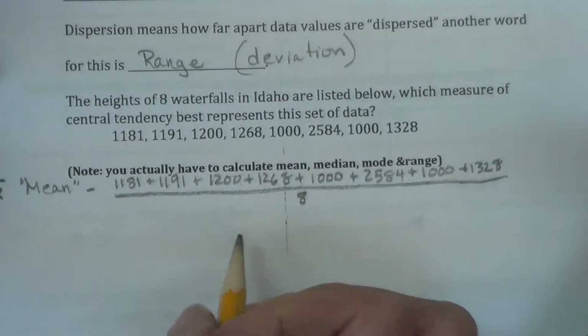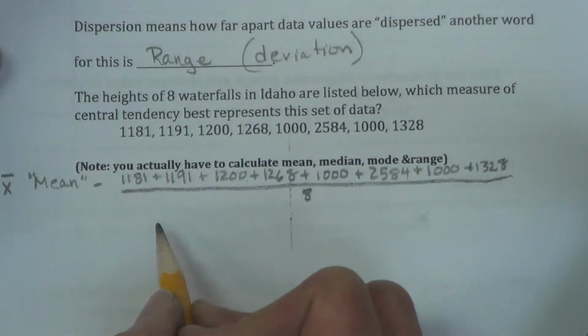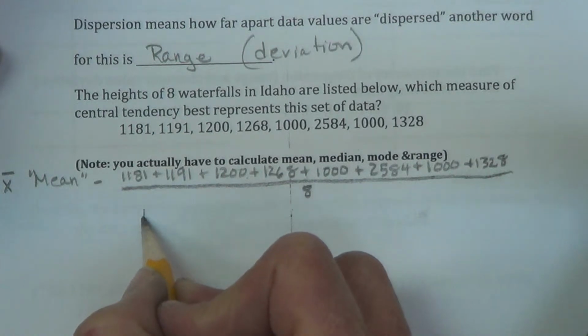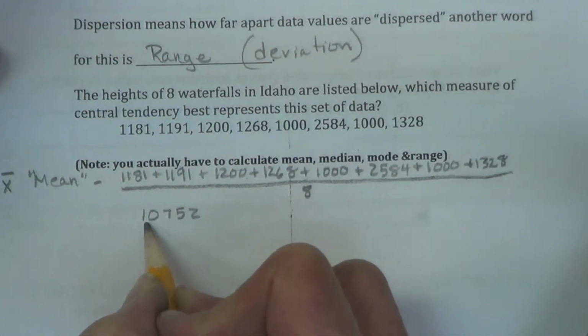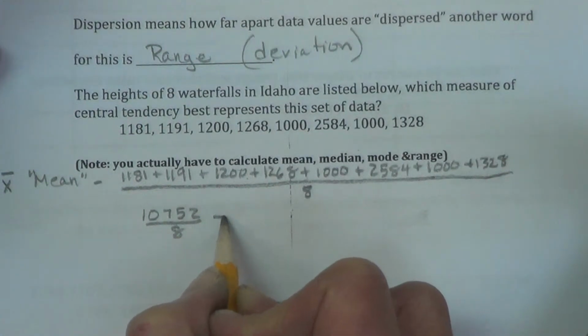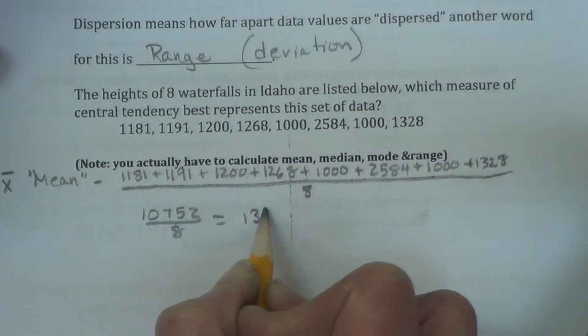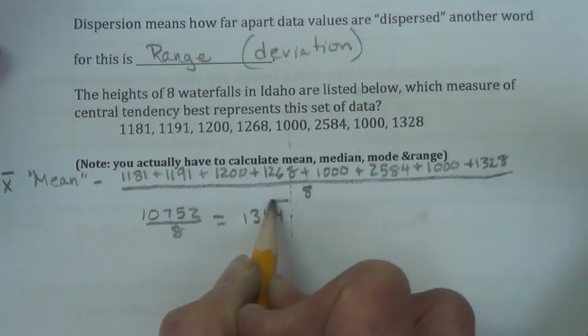If you add all those up, feel free to use a calculator. You would get 10,752 divided by 8, which equals 1,344.